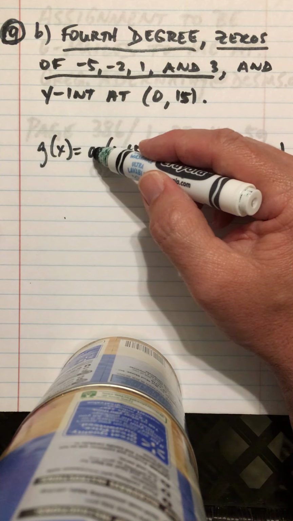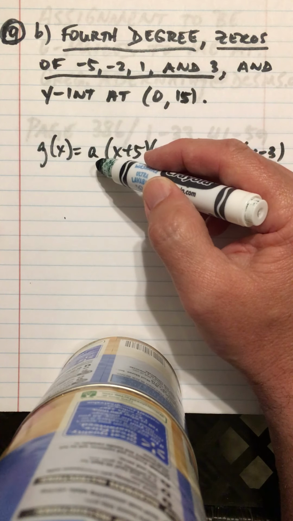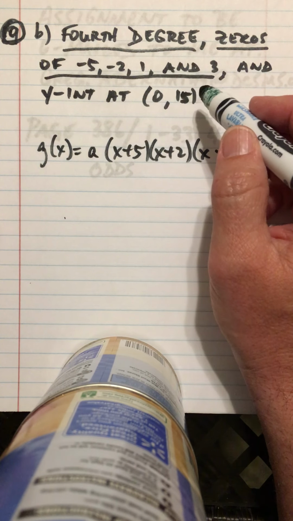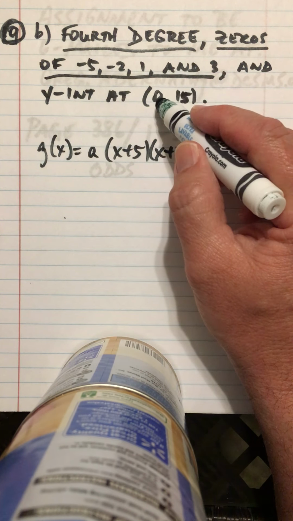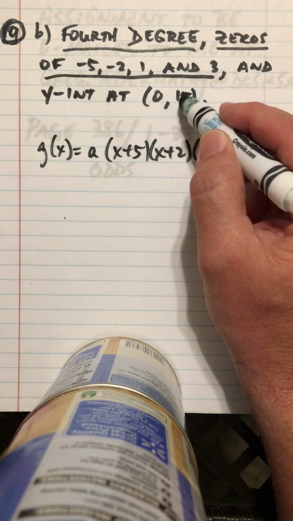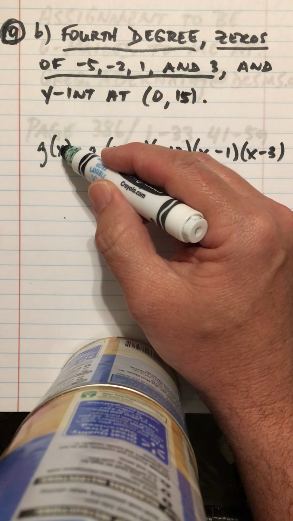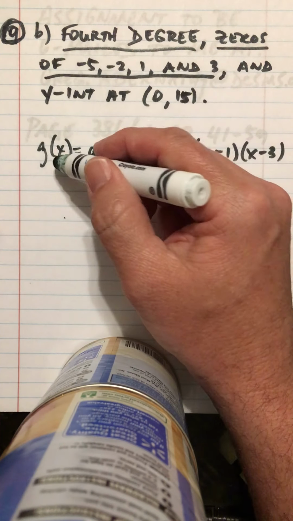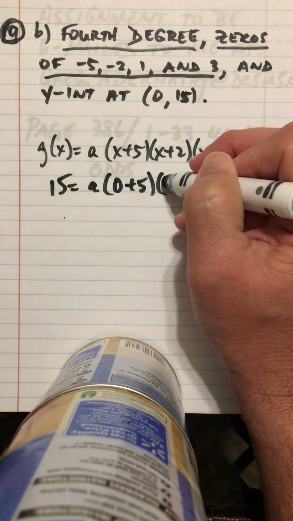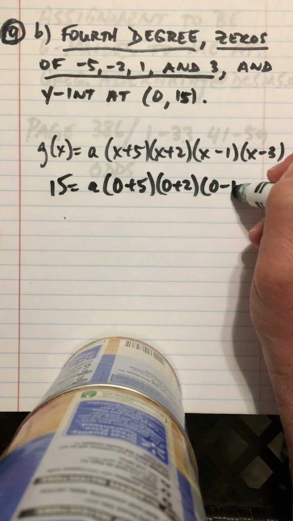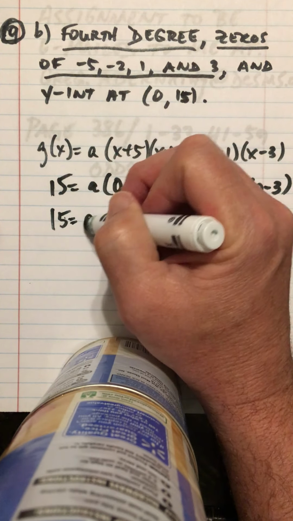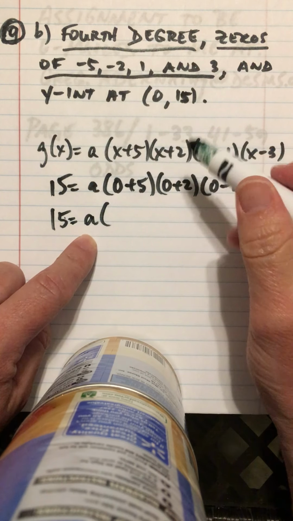I need to figure out what number needs to go there to make all of this fit that thing right there. Now, what do you know about y-intercepts? Y-intercepts is always where the x is 0. So to find out what A is, I'm going to plug in 0 and 15 for the x's and the y and see what A is. Put 15 in for the y, and everywhere I see an x, put a 0. And let's clean that up. And let's see if we can figure out what A, the number in front of this thing, has to be.